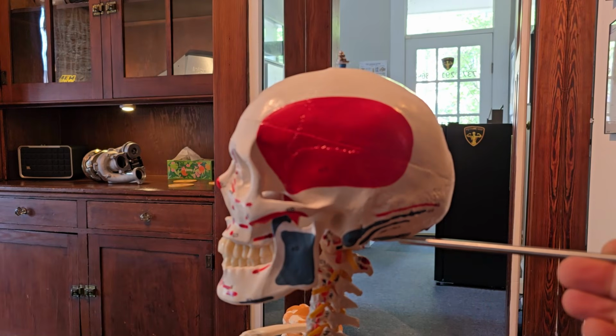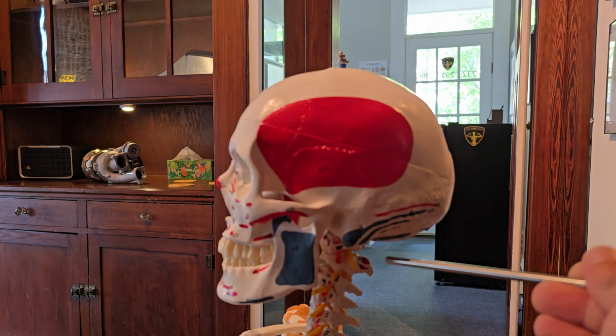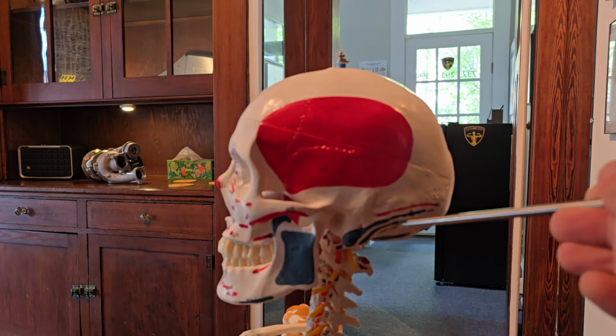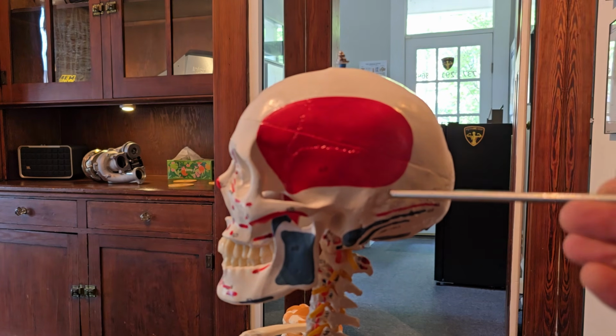Spasming of these suboccipital muscles will cause a referred pain pattern that starts at the base of the skull and then wraps to the front like a ram's horn distribution.